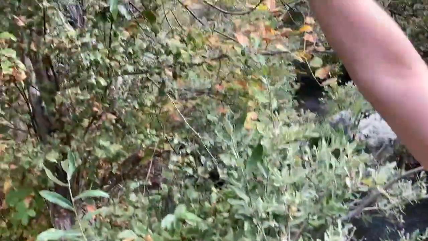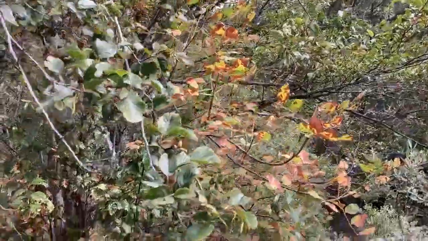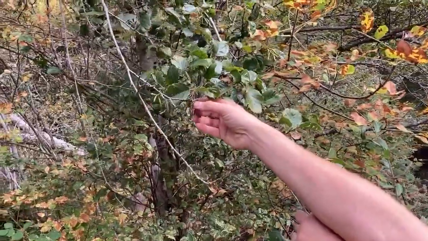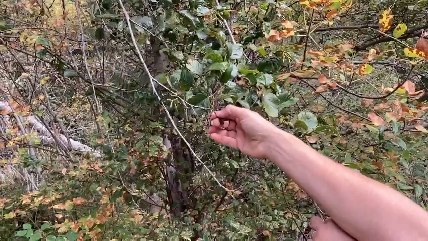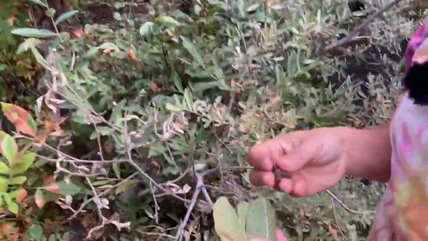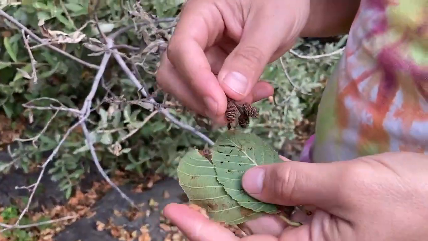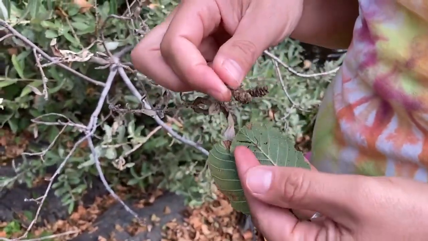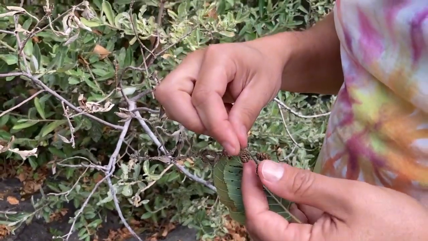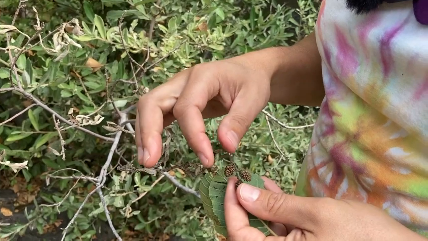The other thing are these cone-like structures. All alders have these, and I like to call these little dollhouse pine cones. So if you had a dollhouse at home and you wanted to have a little pine tree in there, you could use these alder cones as your dollhouse pine cone. And these are the reproductive structures.